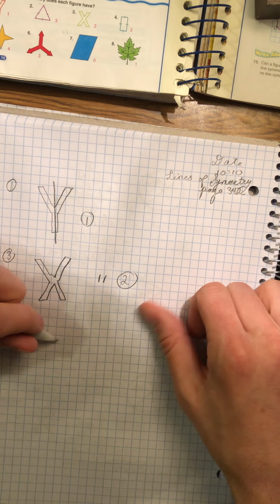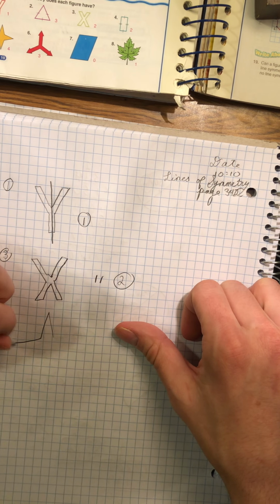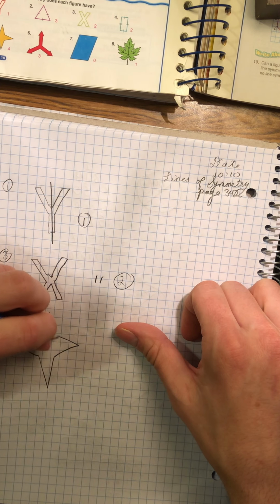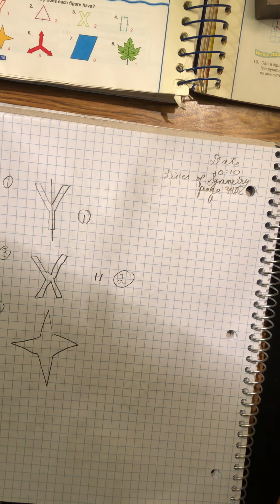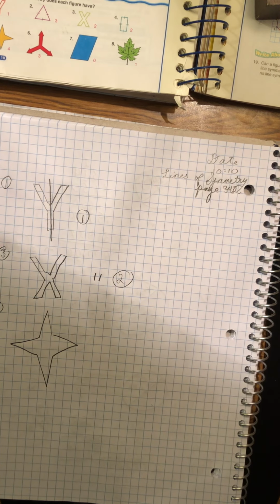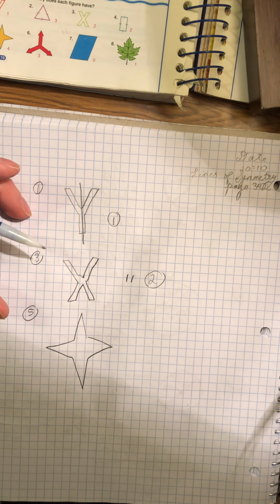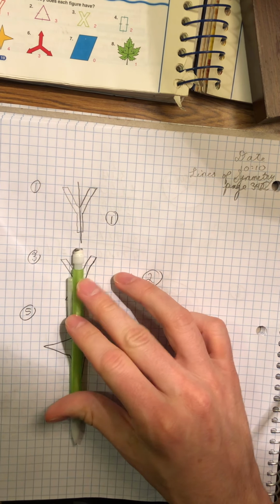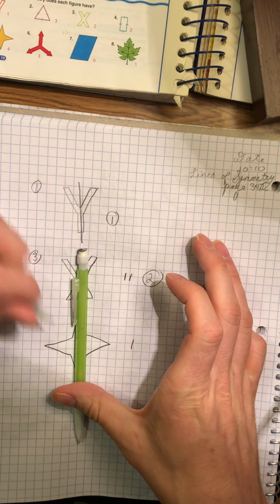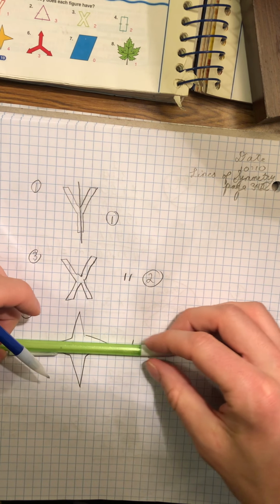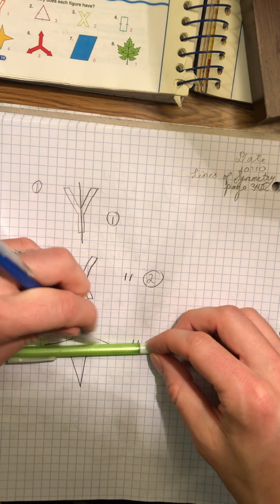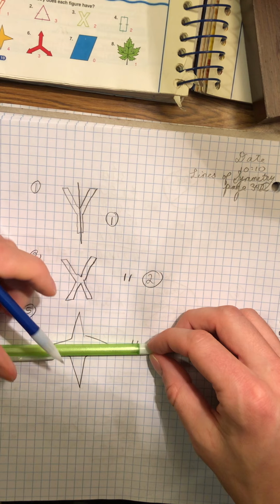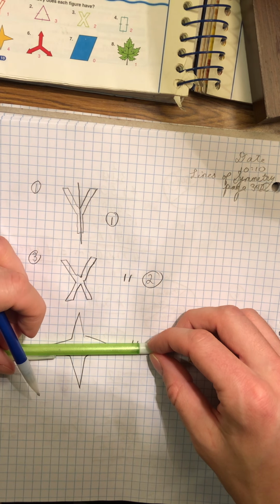Number 5, we have a shape like this. What lines of symmetry can we find here? Sorry about the lighting. We know we have 1 there, down the middle. We have 1 here, across the middle, like this. What else do we have?